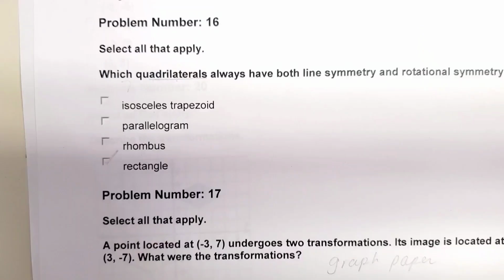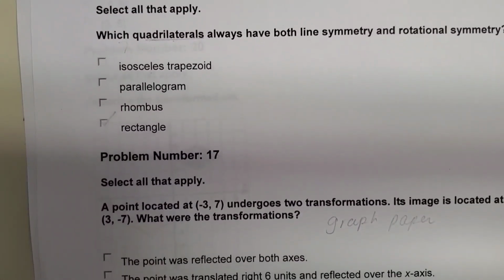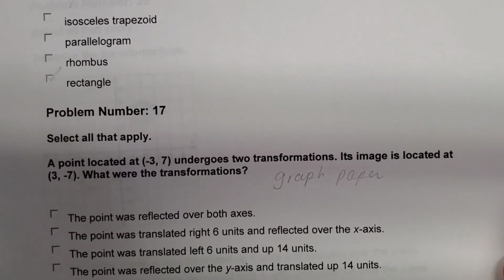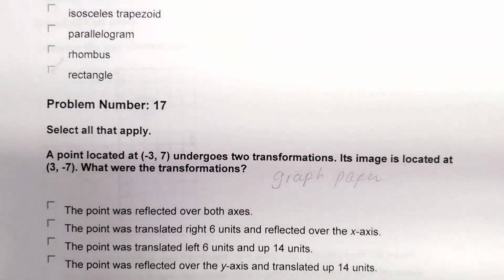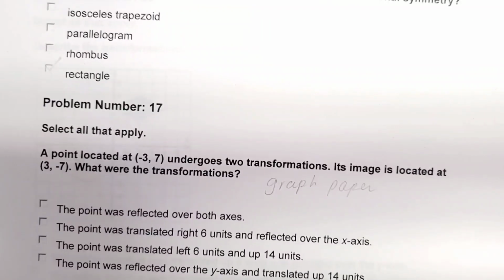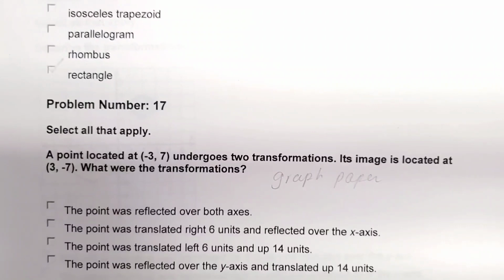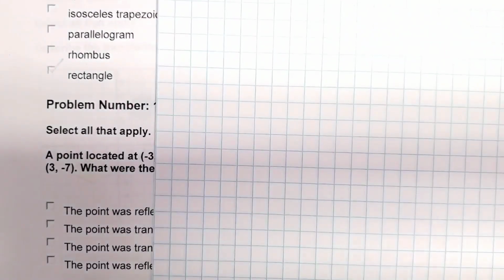Okay. Problem number 17. A point located at negative 3, 7 undergoes 2 transformations. Its image is located at 3, negative 7. What were the transformations? So let's get some graph paper to look at this point on this paper.